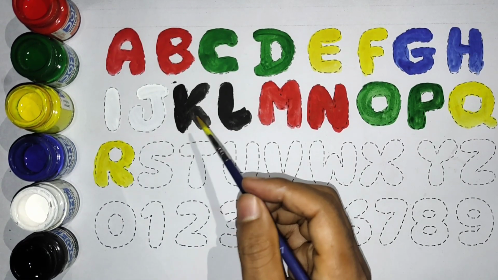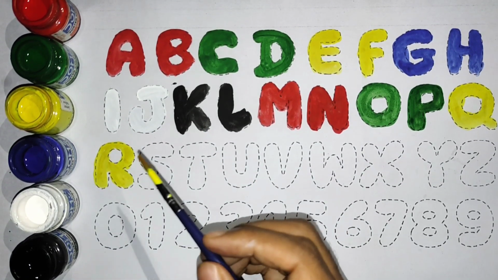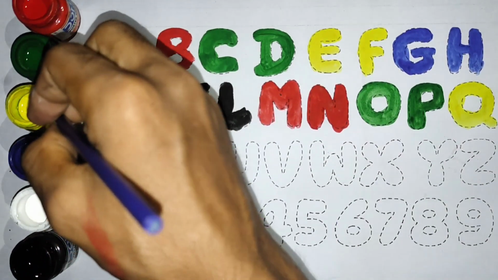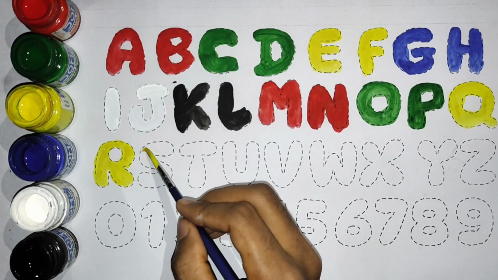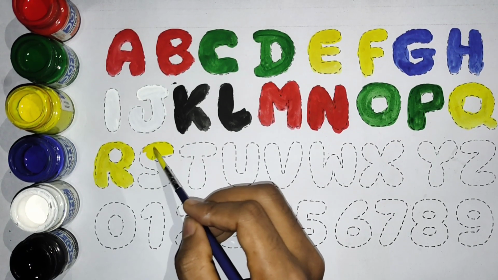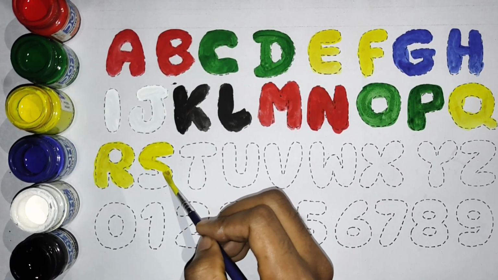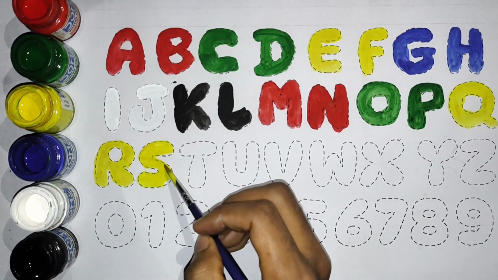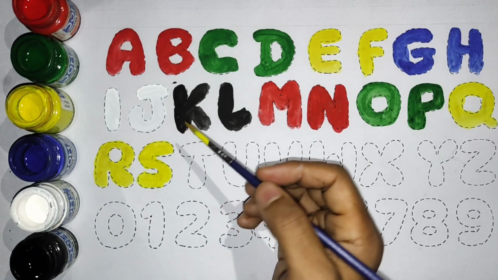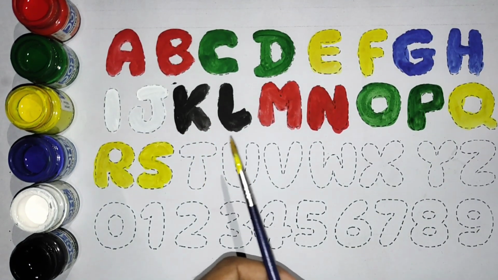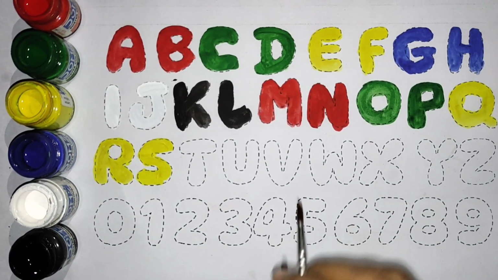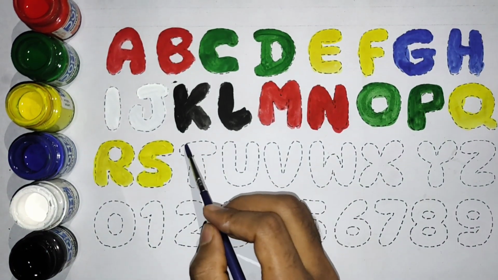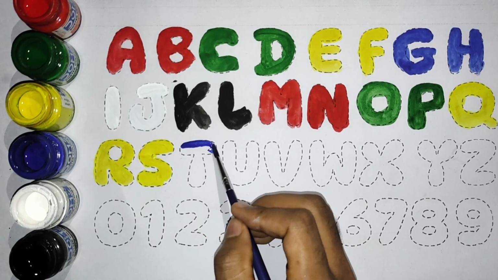We again use yellow color and draw S. S for sun. The next one is T. T for teacher. Kids, now we are using blue color. T for teacher.